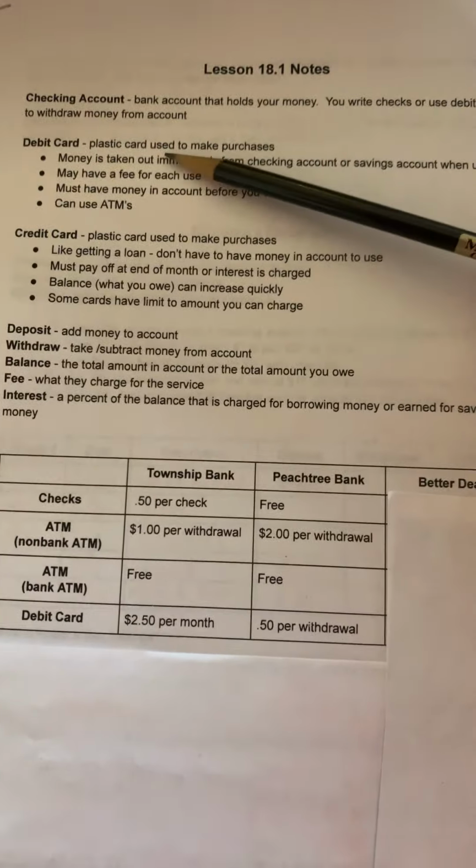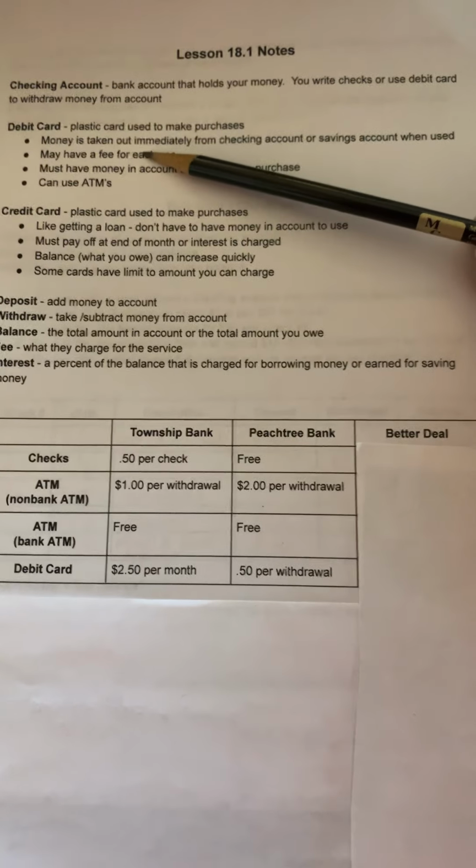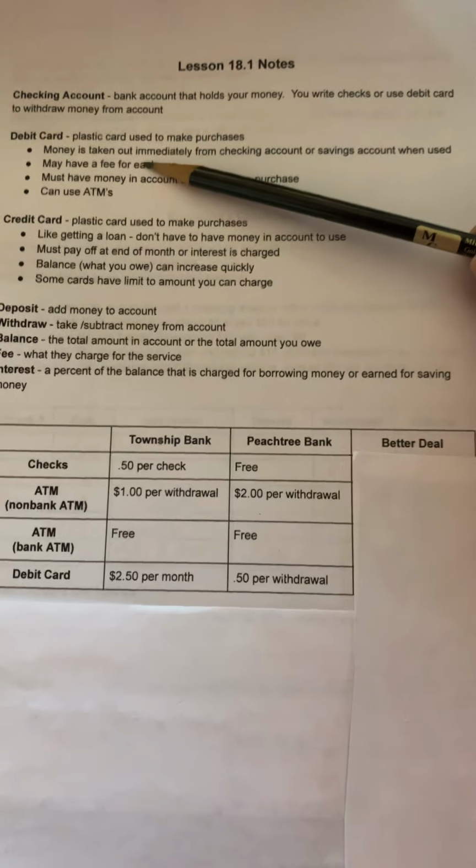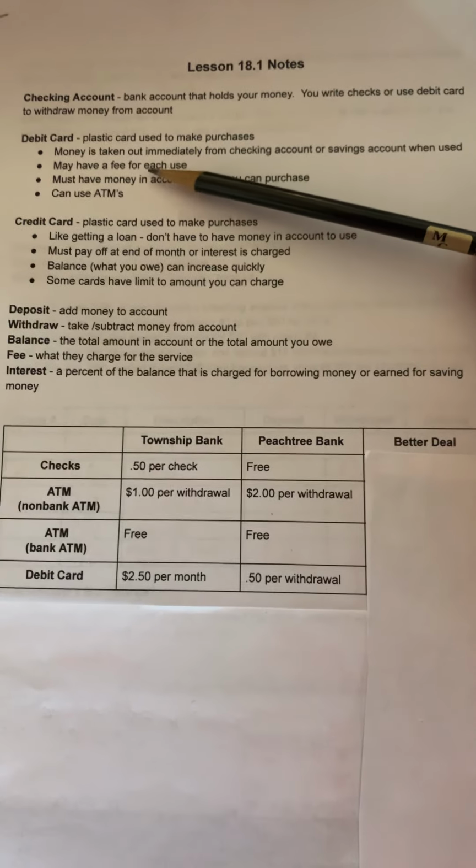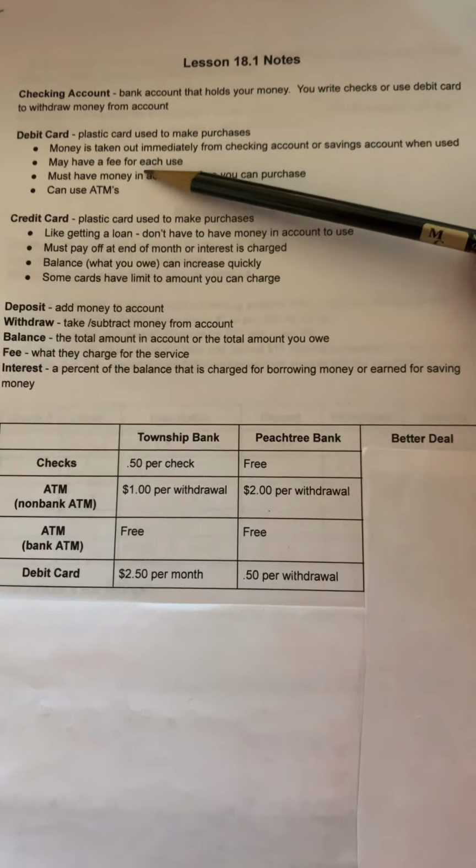So when you go into the store to buy pizza and you swipe your debit card, that money is taken out immediately from your checking account. You also may sometimes have to pay a fee for each use of your debit card. Some have monthly fees and some have a fee for each time you use it. It just depends on how your bank has it set up.